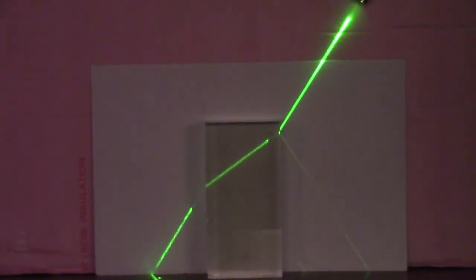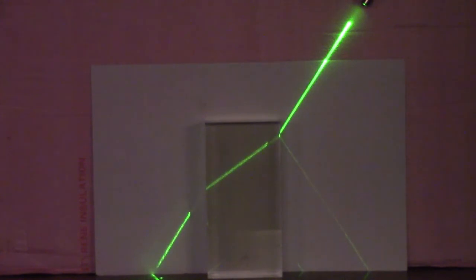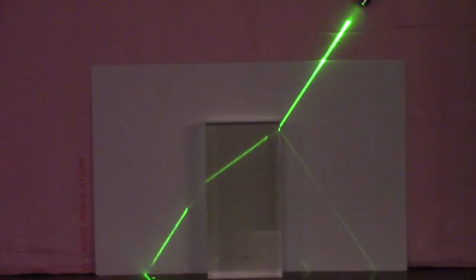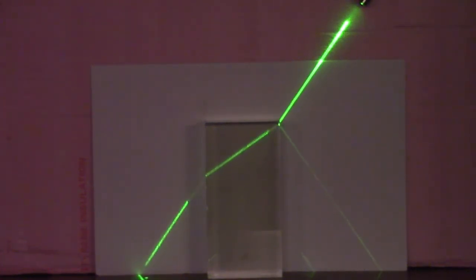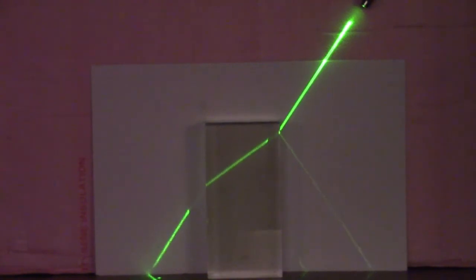So that's pretty good. So there you can see that the light bends sort of toward the glass when it enters, and then it bends back away from the glass when it exits. So the outgoing ray on the far side is parallel to the incoming ray, but there are two changes of angle in between.